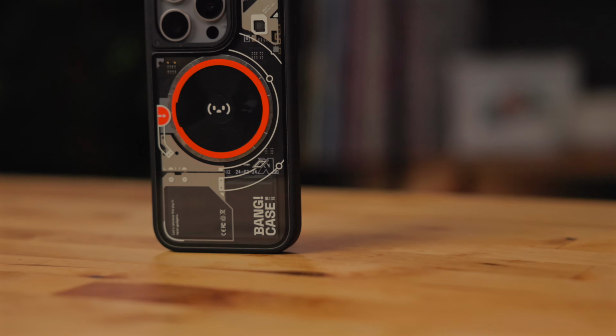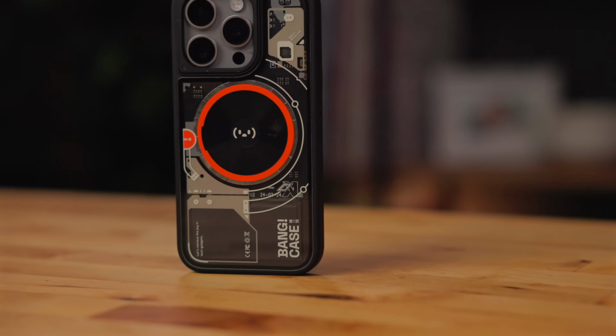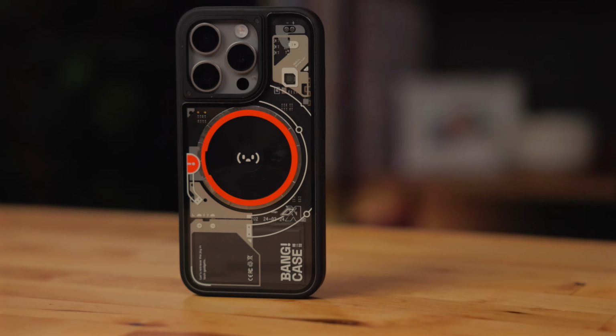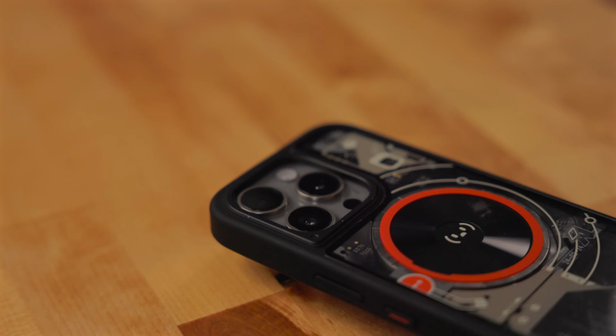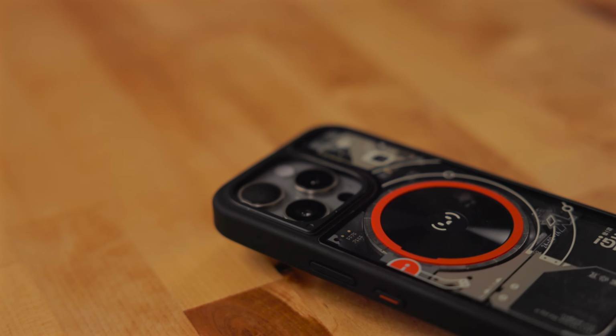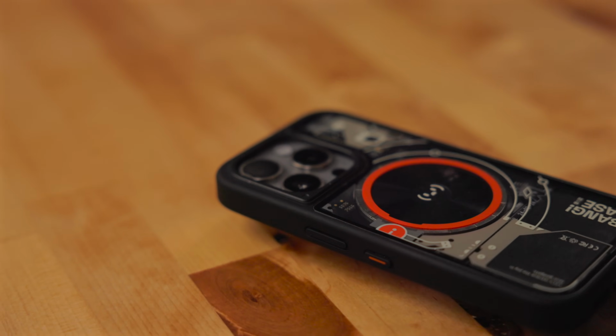On the back, you have a very stylish clear back where you can see all the ins and outs of how the Bangcase works. I love this and miss the days of clear technology. It reminds me of the iMac G3 and the Game Boy Color. The Bangcase is a great product for anyone looking to expand the capabilities of their iPhone.